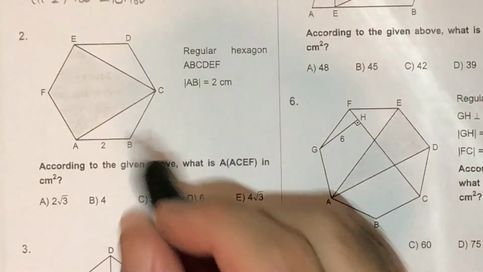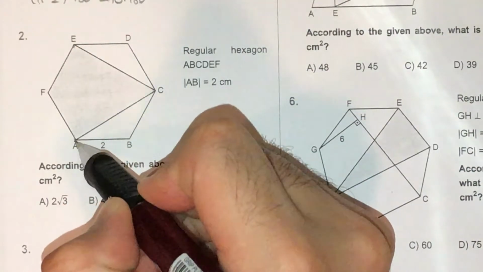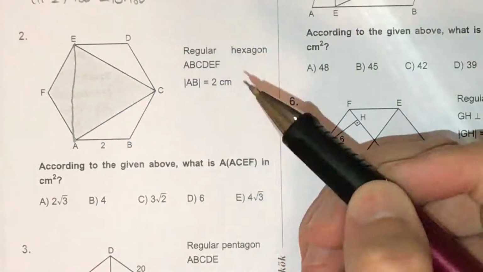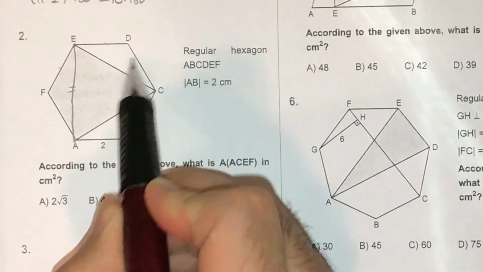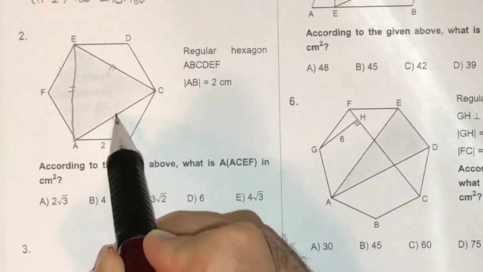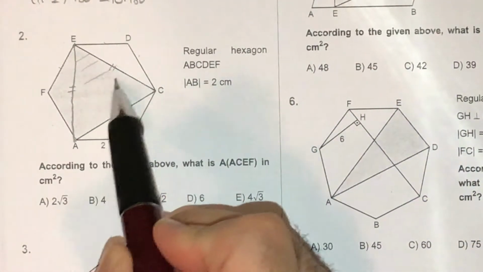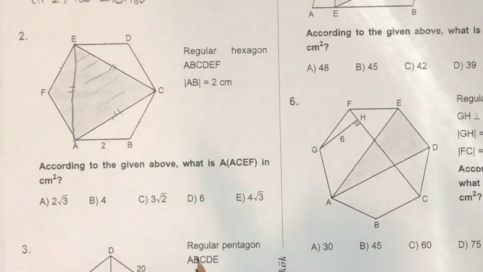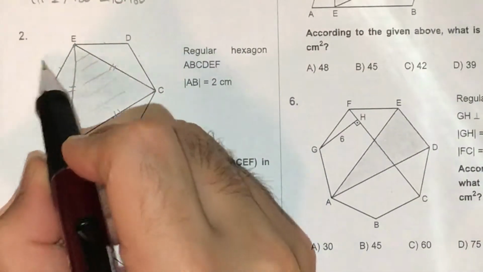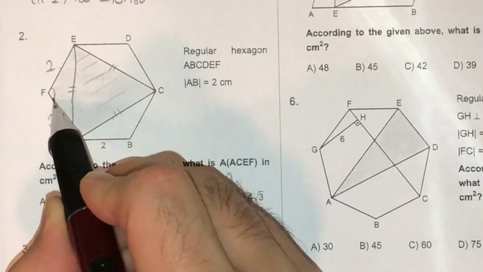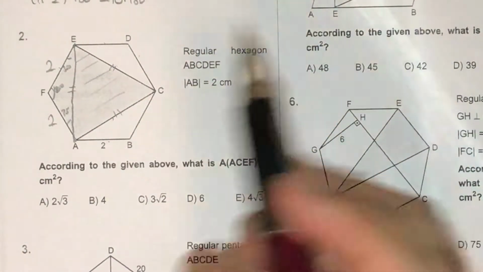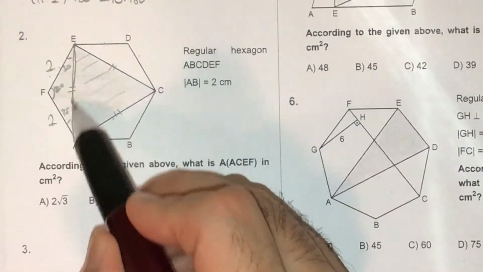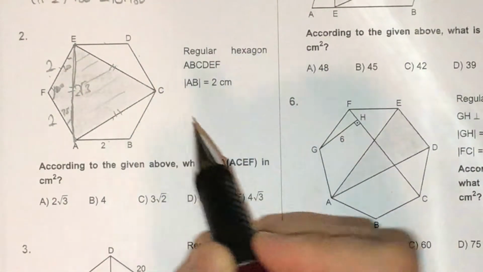In this one, let me draw the diagonal EA. This is a diagonal joining two sides, okay? This is a diagonal joining two sides, and this is a diagonal joining two sides again. So this one, EAC, is an equilateral triangle. This is 2, this is 2, this is 2. Therefore, remember the 120 degrees, 30 degrees, 30 degrees triangle property. What was it? It is 2 root 3. Okay, it is 2 root 3.